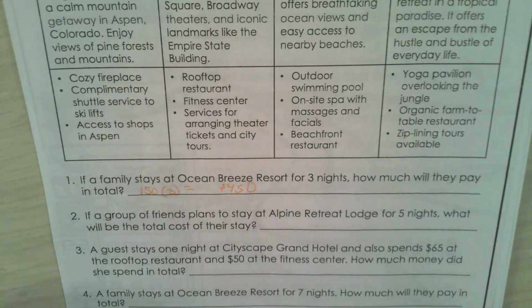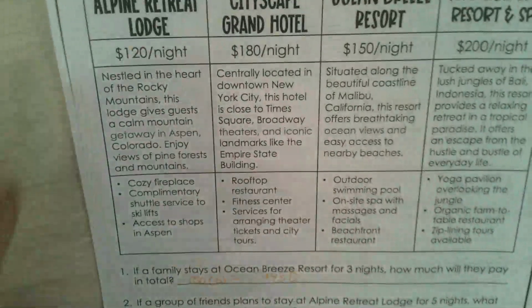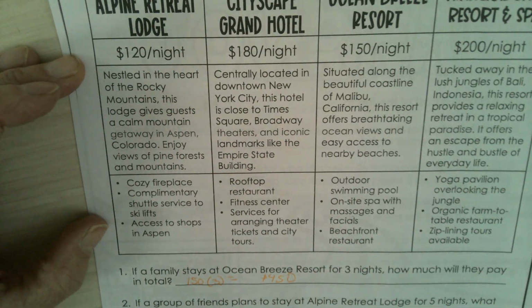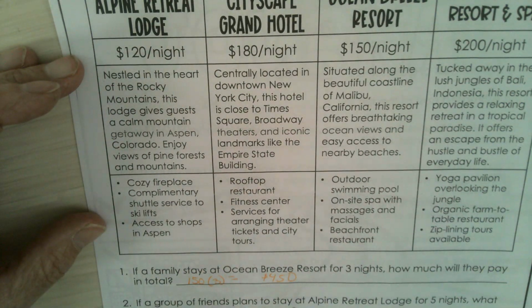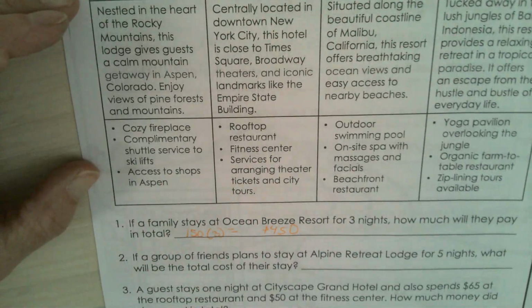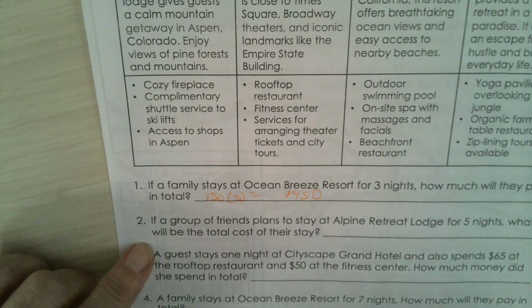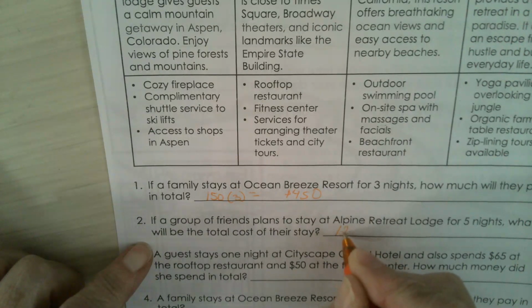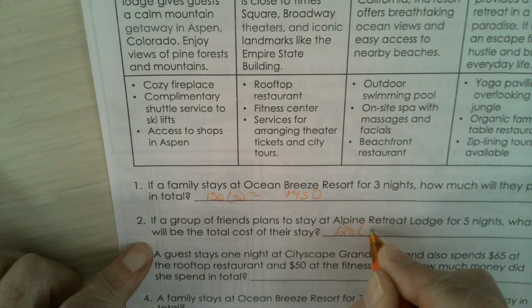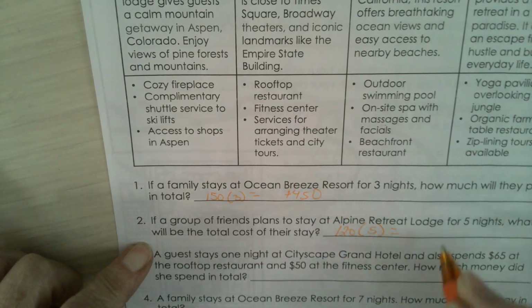$450 for 3 nights. If a group of friends plans to stay at Alpine Retreat Lodge for 5 nights, what will be the total cost of their stay? Alpine Retreat. What do I do to get the answer for this one? Zoe, what do I do to get the answer for number 2? Multiply 5 by the cost. And what did you get when you take 5 times 120? $600.